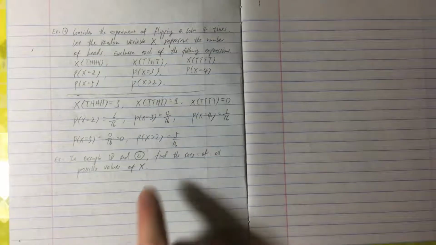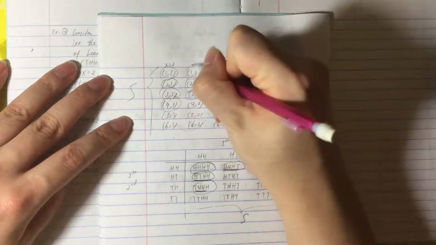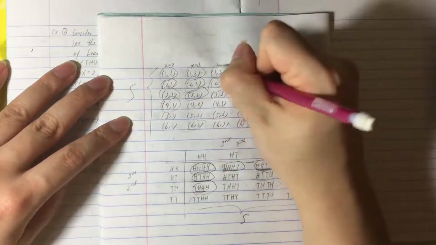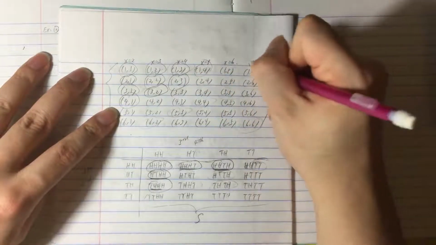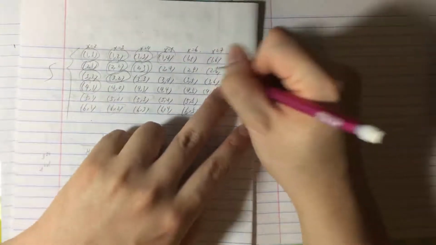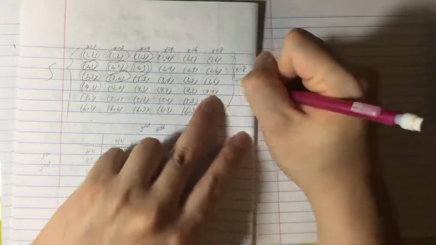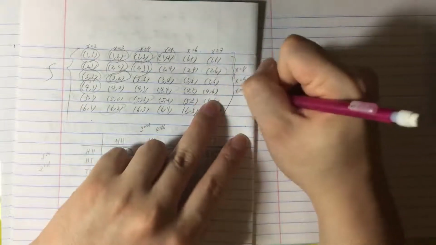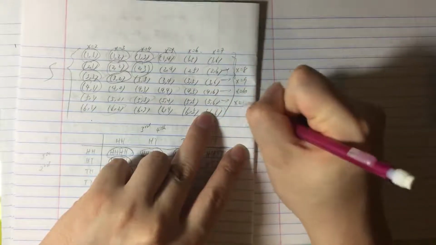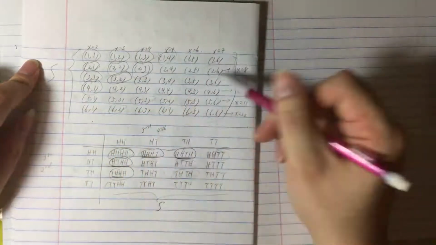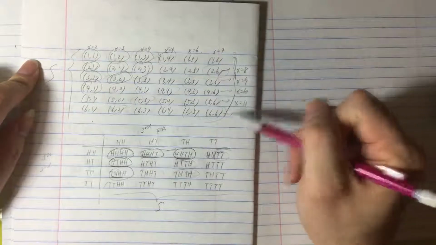In example 1, X represents the sum of the dice. So X could be 2, 3, 4, 5, 6, 7, 8, 9, 10, 11, at most 12. The rest repeats these values.